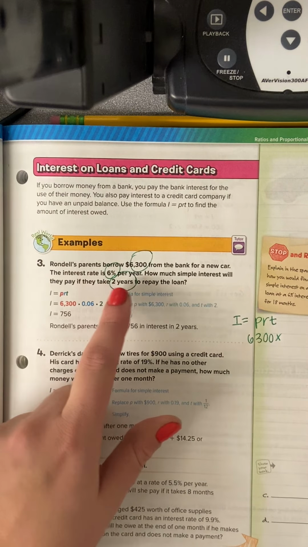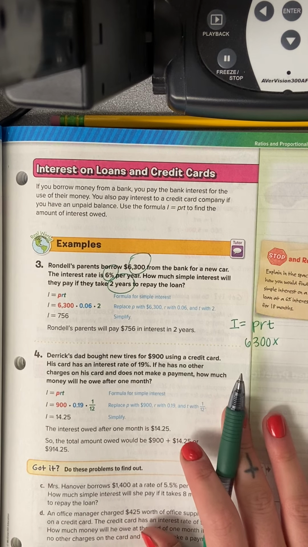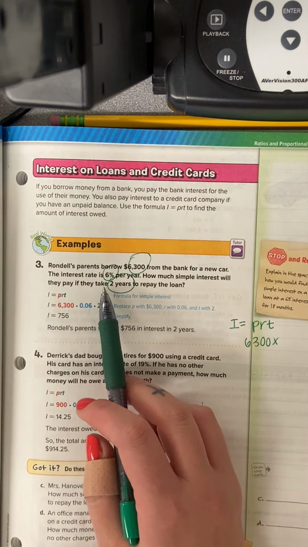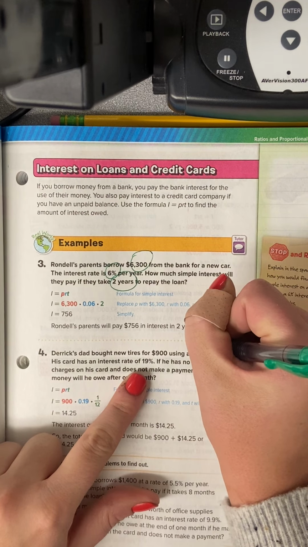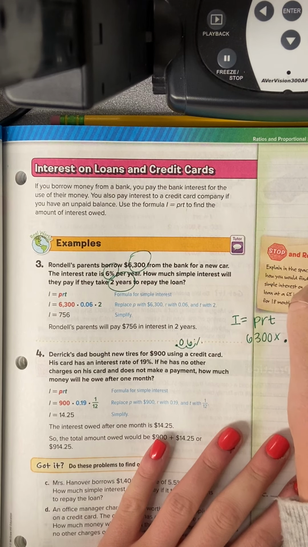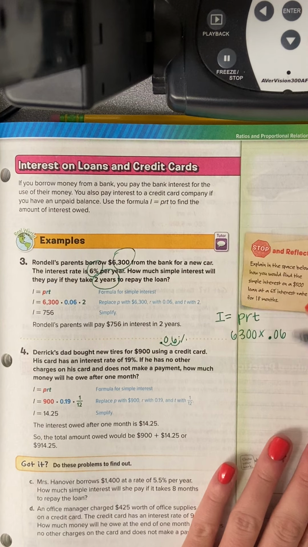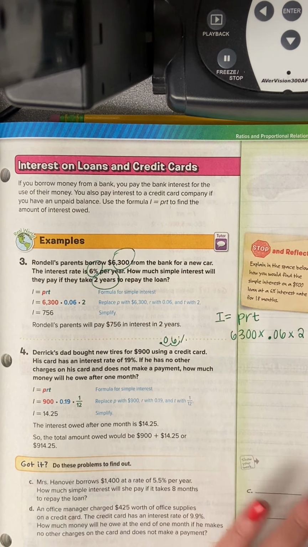times the rate. Remember we said yesterday, the rate is the percent written as a decimal. So 6% would be, move the decimal 2 places to the left, 0.06, times the time in years, and that says 2 years.